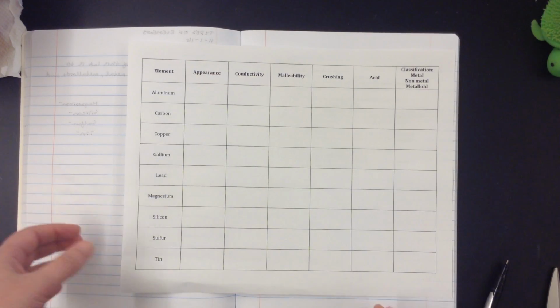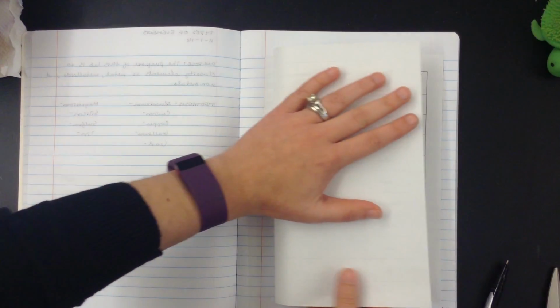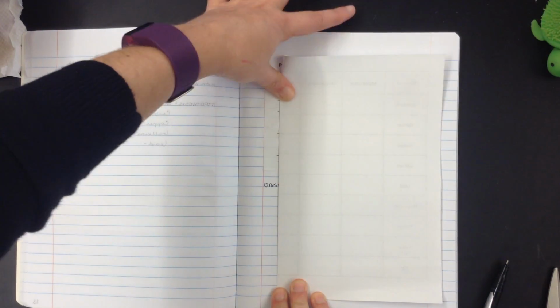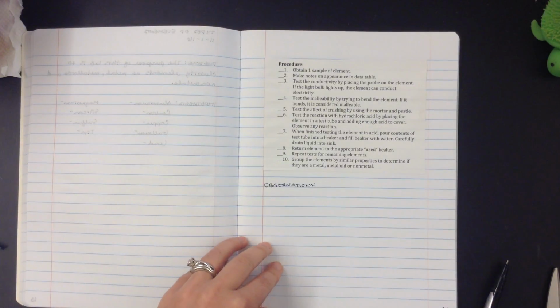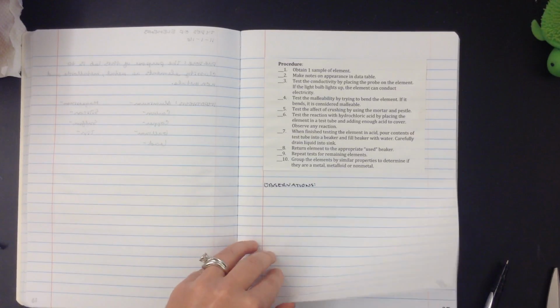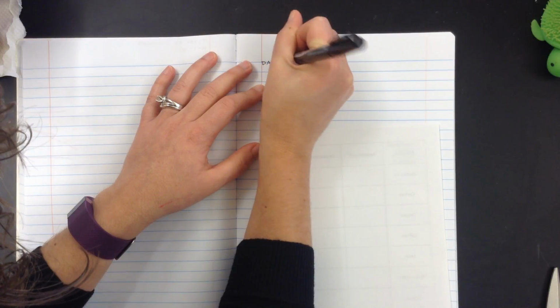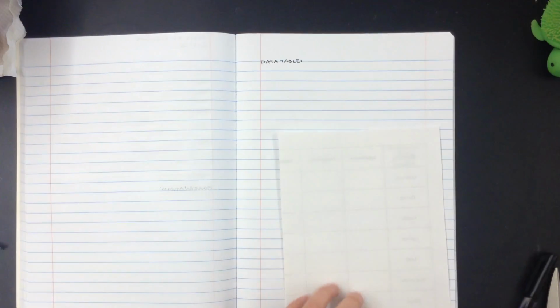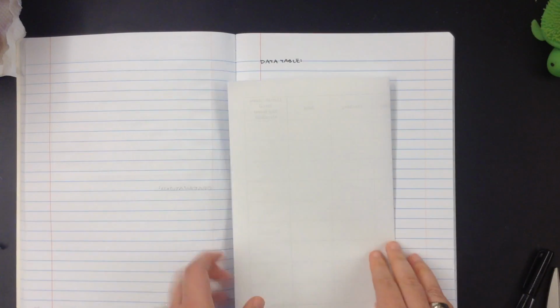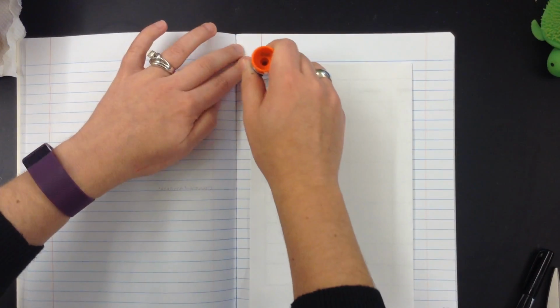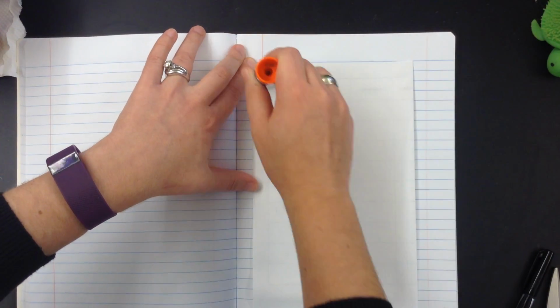To make your data table fit into your lab notebook a little bit better, we're going to go ahead and fold this in half, and then glue it onto the next page. Your observations here are the things that are surprising or unexpected, and on this page, we're going to put our data table in. I'm going to label it as my data table, and since it's folded, I'm going to glue this back side. I'm really only gluing half of the sheet for the data table into my lab notebook.